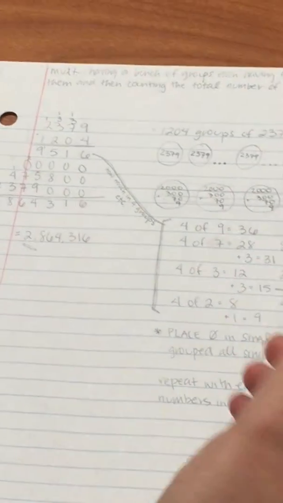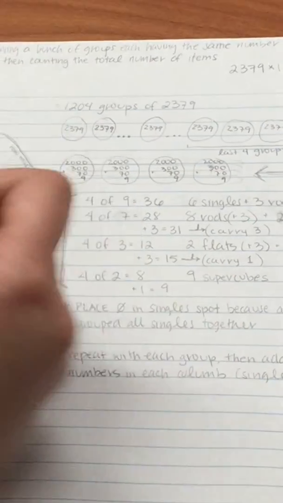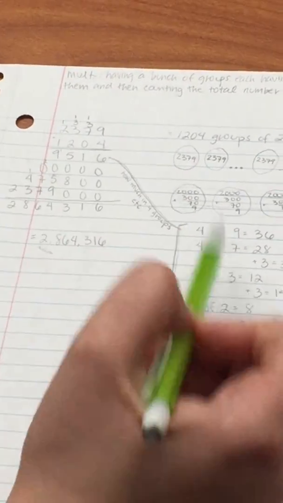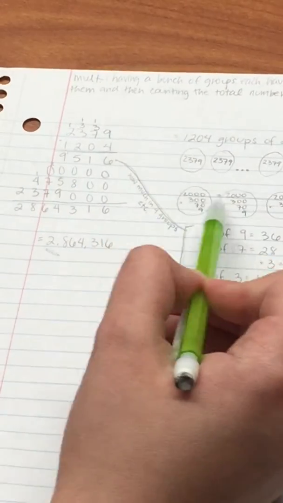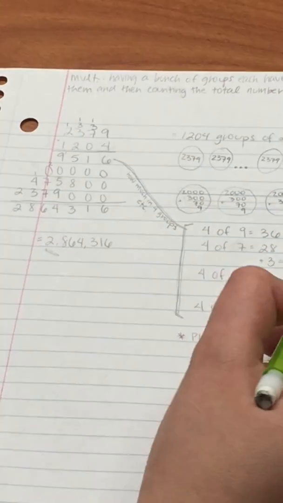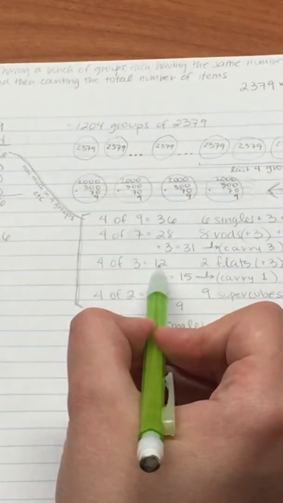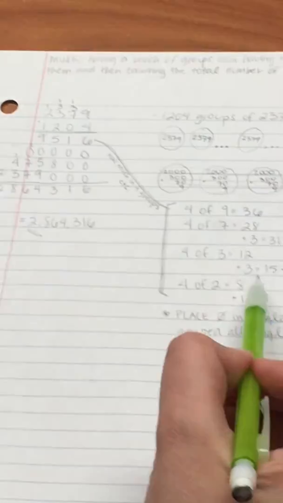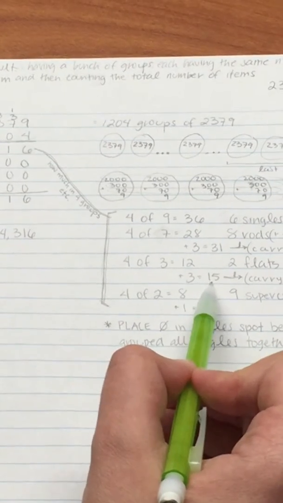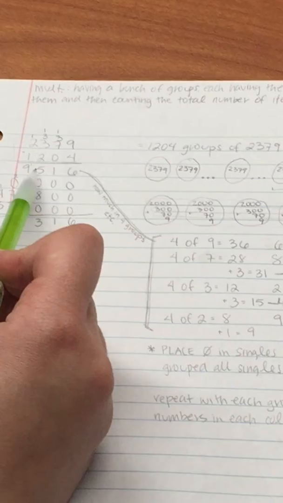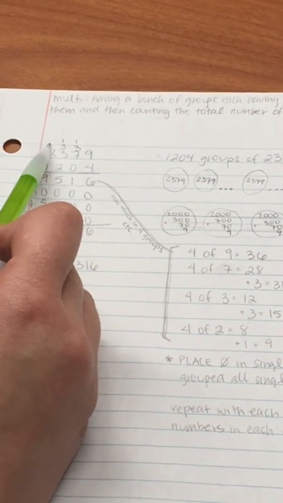So then we're going to do the same thing, and we're going to take 4 groups, we have the 4 still here, multiplying by singles, of 3, or of the 300, because we're taking 300 of the 2,379. So we take those 4 groups of 300, and we multiply 4 times 3, and we get 12. But then we still have the 3 that we carried over from last time. So we have 3 plus 12 equals 15. So we'll put our 5 down below for the flats, and then we'll carry that 1 up right here for the next section.